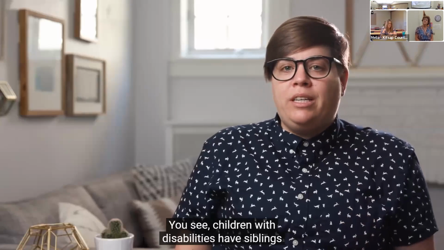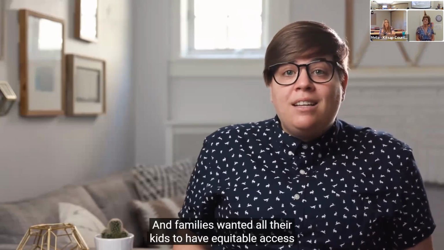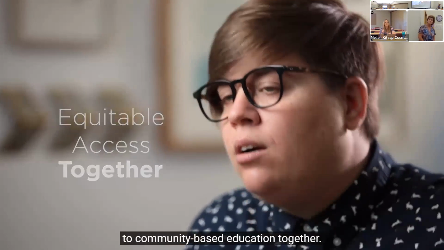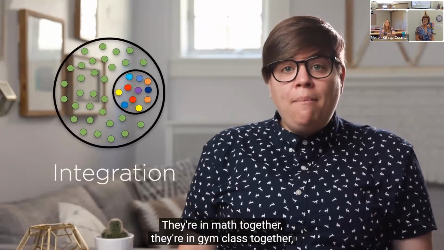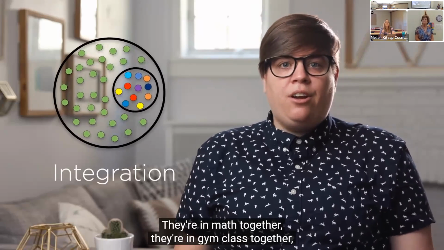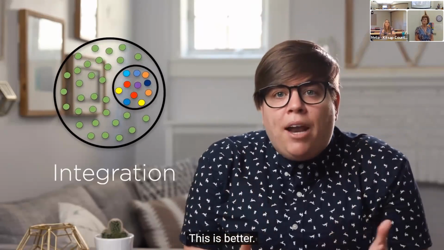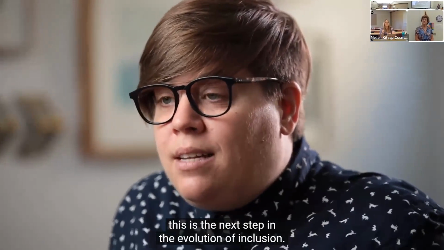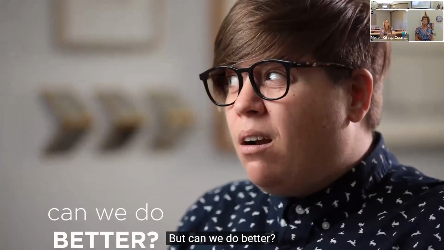You see, children with disabilities have siblings without disabilities, and families wanted all their kids to have equitable access to community-based education together. Kids started to be integrated into classrooms with their peers. They're in math together. They're in gym class together. They're eating lunch together. Kids are together. This is better. The shift from segregated to integrated schools and classrooms is the next step in the evolution of inclusion. We have movement, but can we do better?